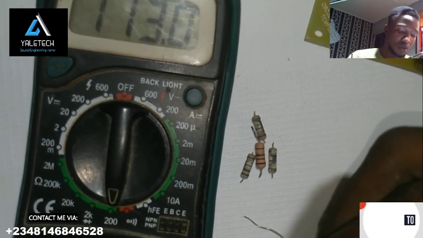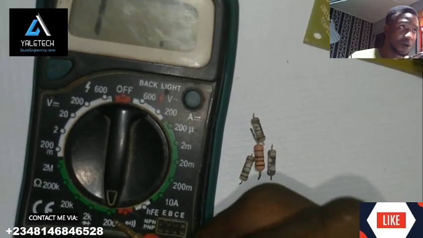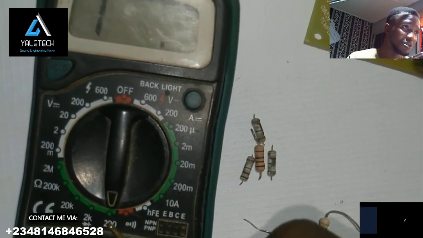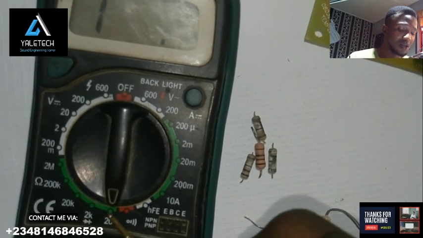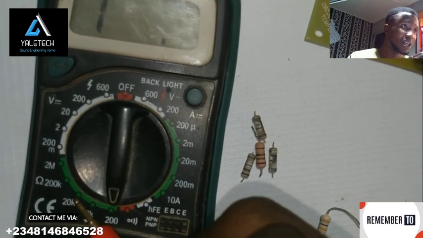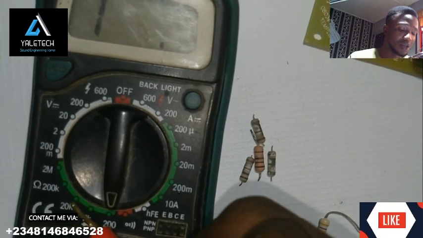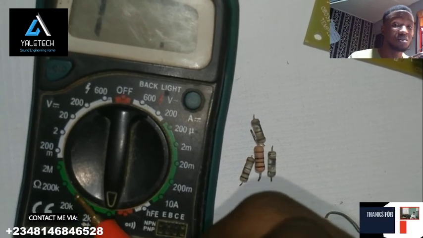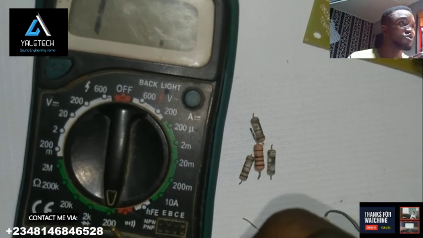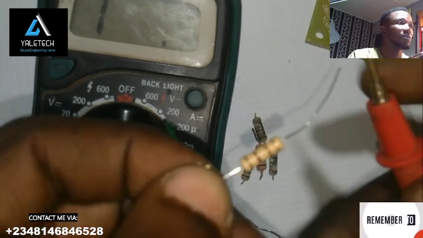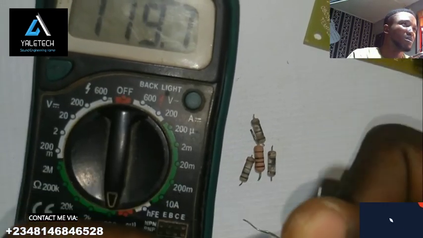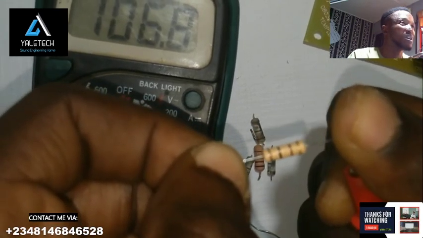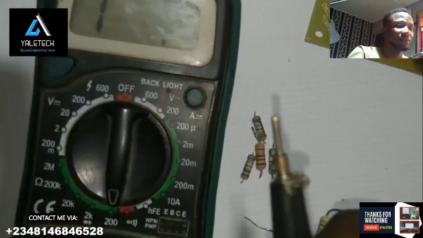It's 100 ohms. Why did I say 100 ohms when the last one I said 10k? Look at the range where I am. My range is 200. The previous one was at 20k and gave me 9.6, which was 10k, meaning 10,000. K simply means 1,000, that is three zeros. But this is the 200 range, so this is a 100 ohm resistor, not 100k. Is that clear now?